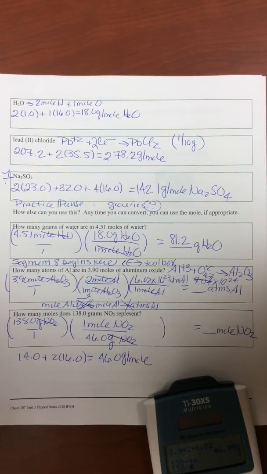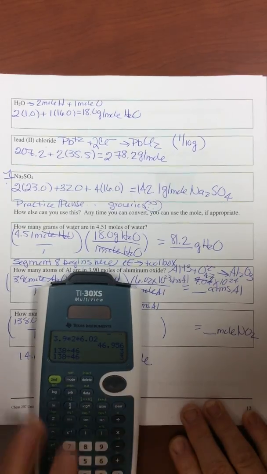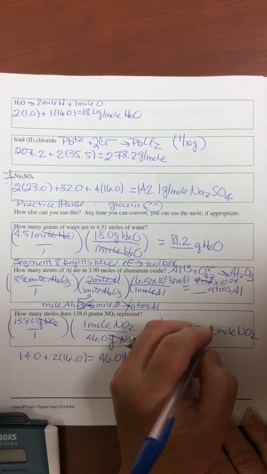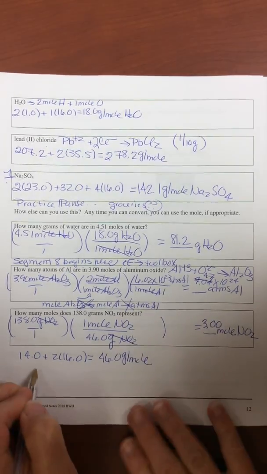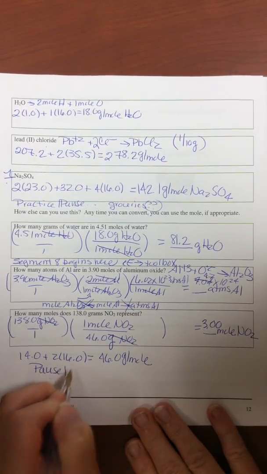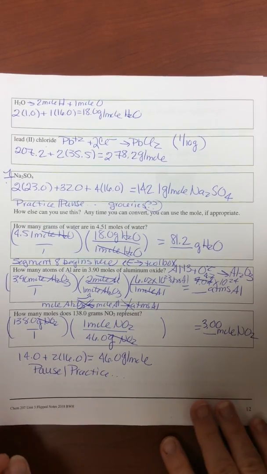So I've tried that twice. With 3 significant figures, it is 3.00 moles. So as always, pause, practice, keep working on these.